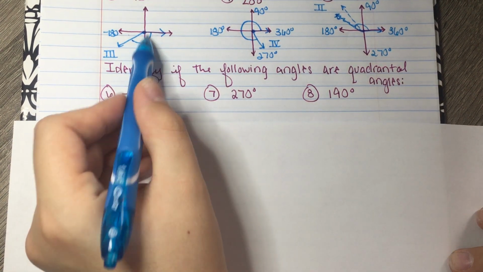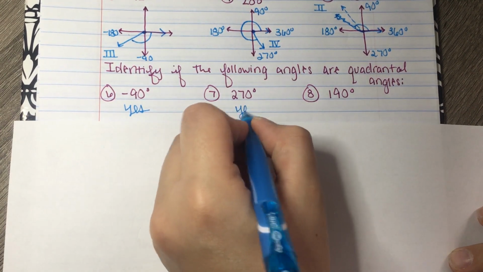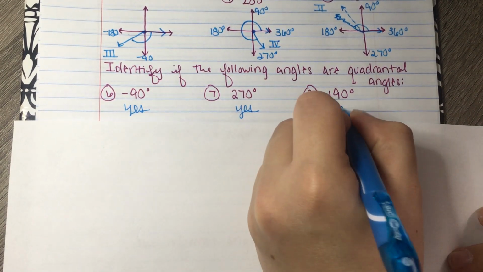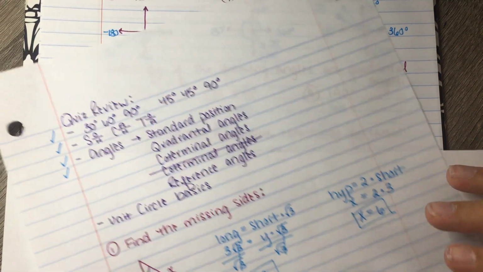Yes, 90 degrees lies on the y axis, so this is quadrantal. 270 lies on the y axis, so yes, this is quadrantal. 190 lies in a quadrant, not on an axis, so it is not quadrantal. All right, so we did quadrantal angles. Next thing we did was coterminal angles.